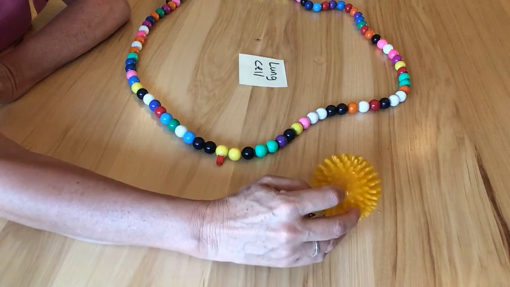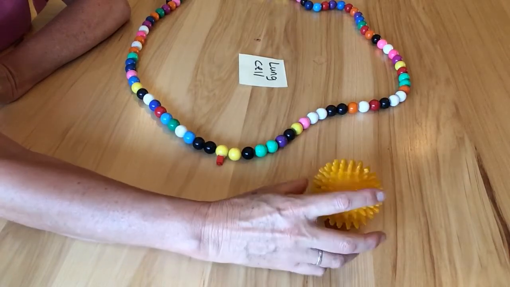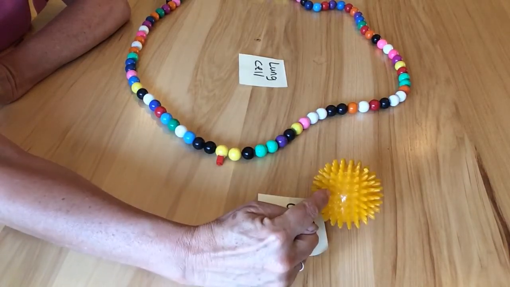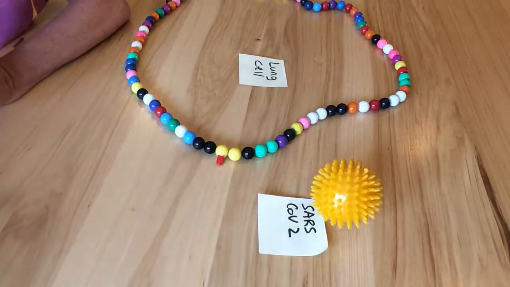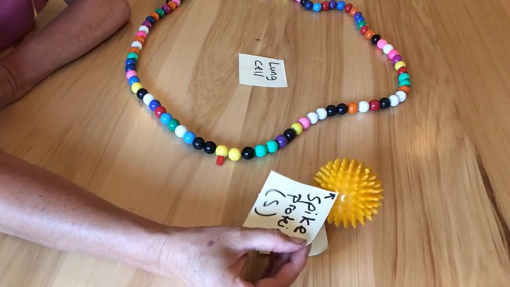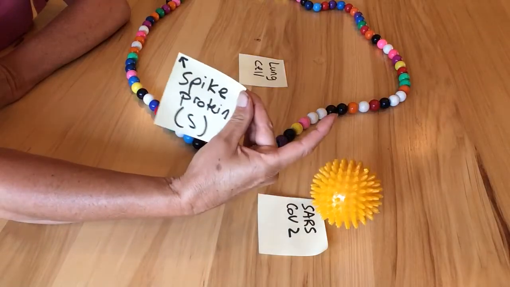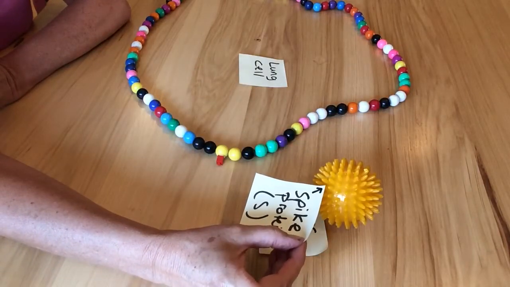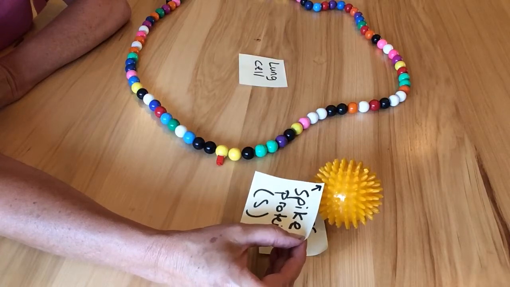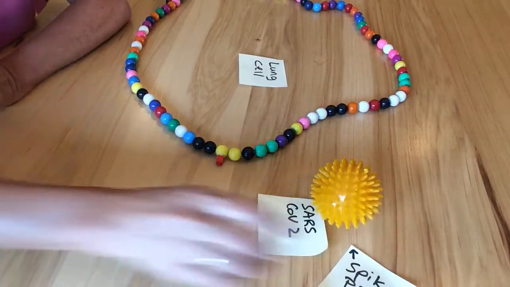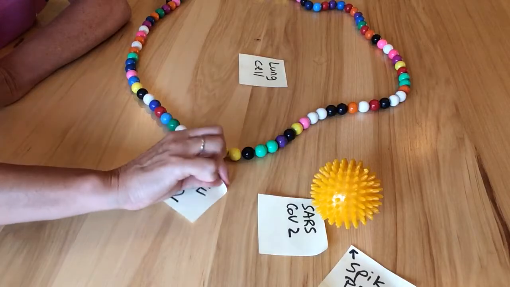It is a membrane virus, so it has a cell membrane around it, studded with these glycoproteins, and the glycoproteins are called spike proteins, or S proteins. And those spike proteins, imagine those as keys, and they're going to find a lock. The lock is the ACE2 receptor.